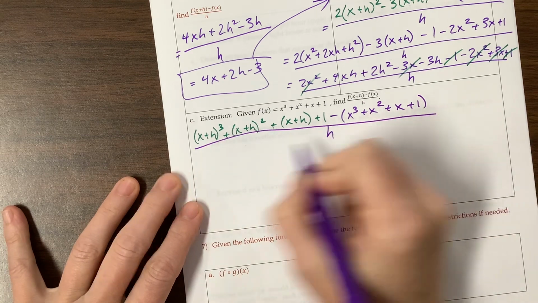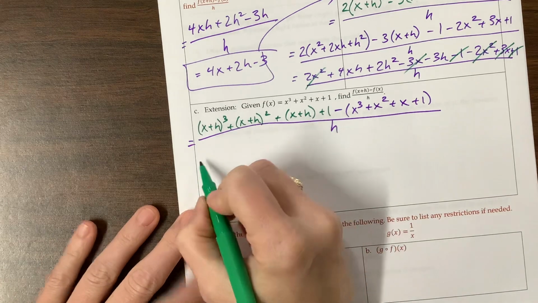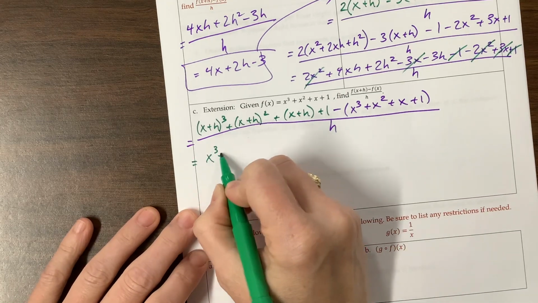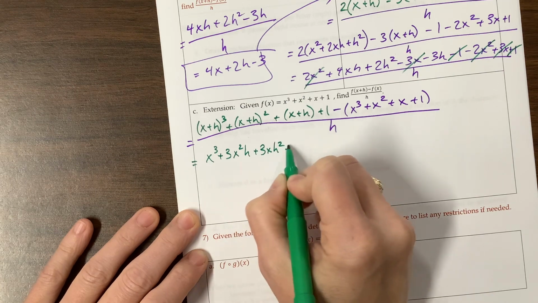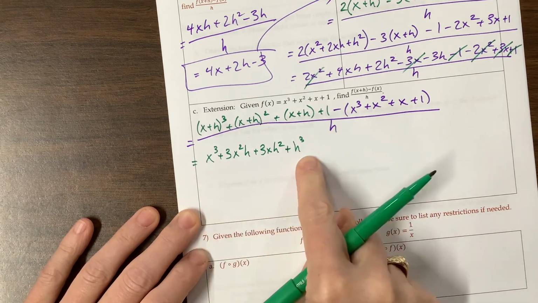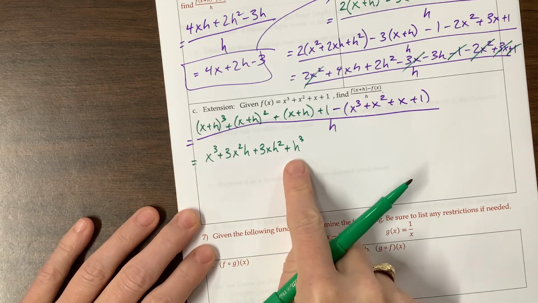Everybody is being divided by h. Pascal's triangle gives x cubed plus 3x squared h plus 3hx squared plus h cubed. That came from this, and if you're wondering what the heck, go back and find that video, because I taught it this year.